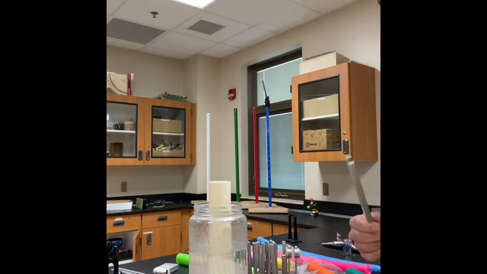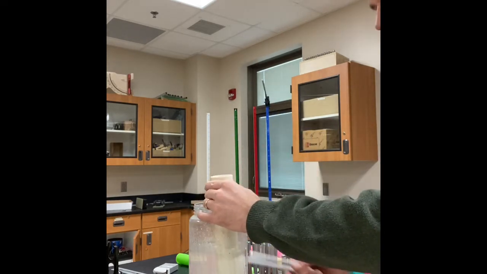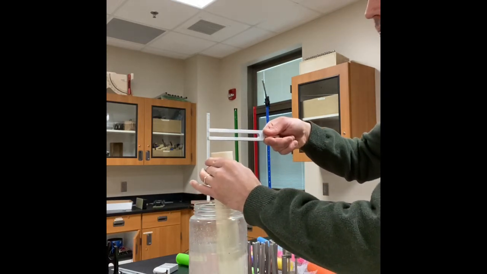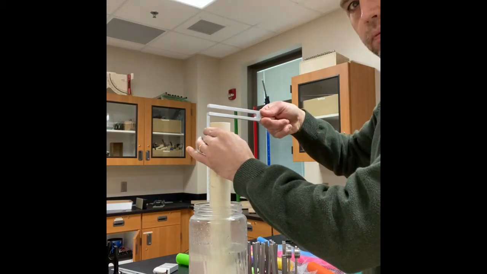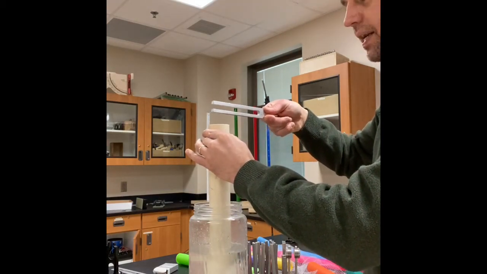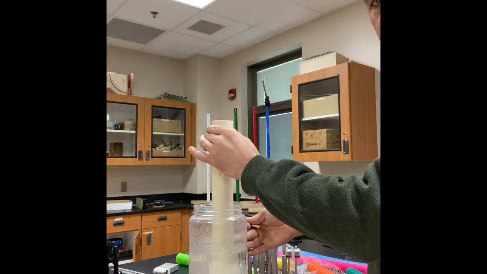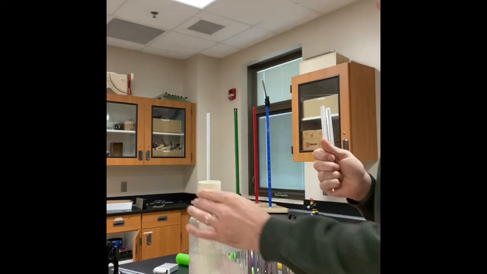But since this is a closed tube, the wavelength of the closed tube is 4 times the length from here to the water. Once I've found resonance, I simply multiply this distance by 4 to get the wavelength, times by the frequency on the tuning fork, and I have the speed of sound.